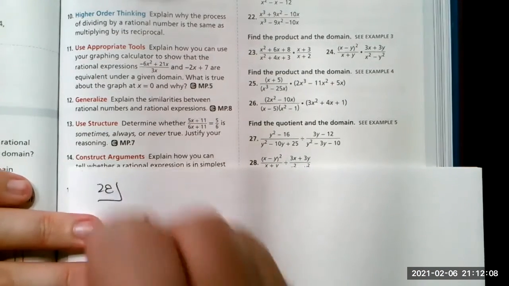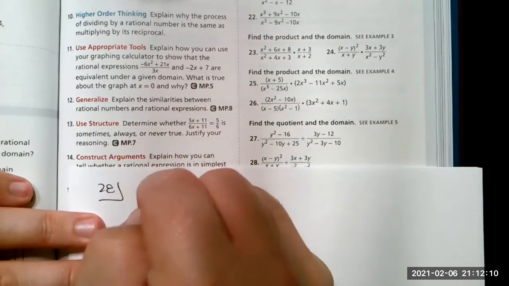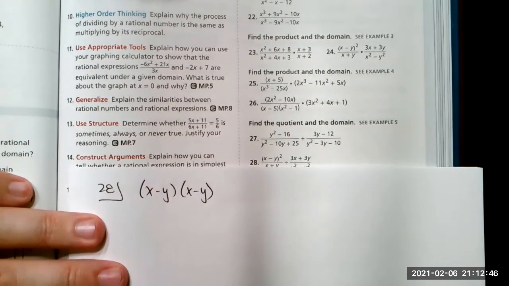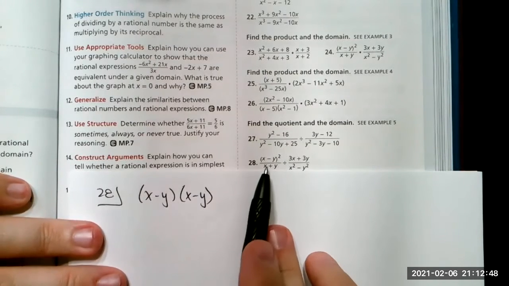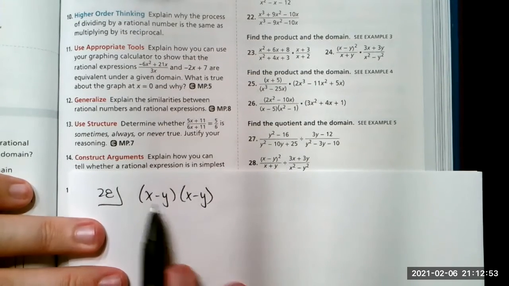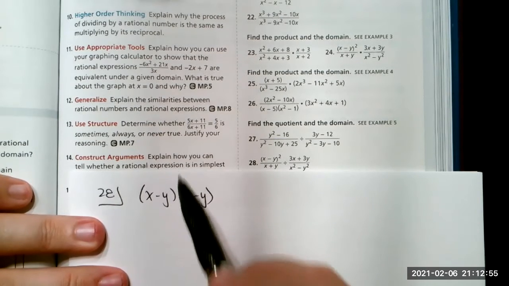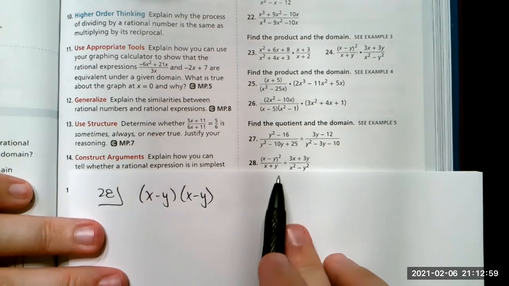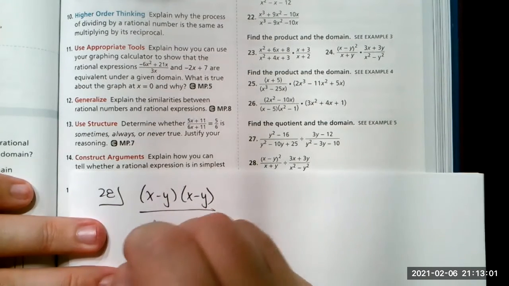So I'll separate them. You don't have to, but I like to separate them because that way if I have to cancel out an individual factor, I can do that. So again, if you're comfortable with leaving that as x minus y squared, you're more than welcome to. I like to just break it up because then I can just cancel one of them out. And then, you know, just to explain things. My denominator, x plus y.